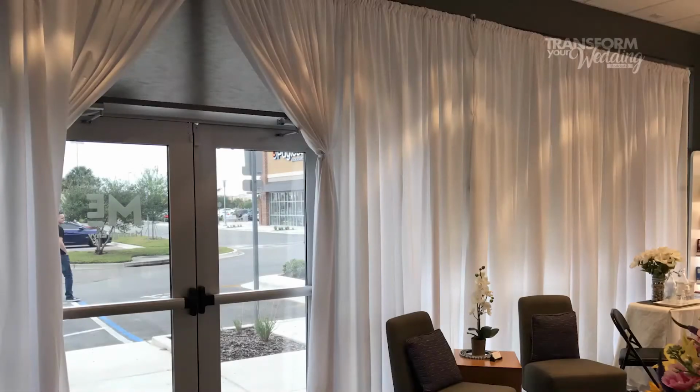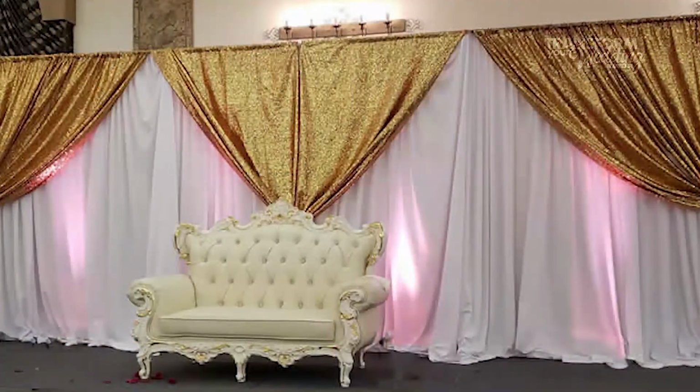It's also great if you've got an area of the venue that you want to hide. Let's say that maybe there's an area that you're not using, or there's a service area where people are coming in and out of the kitchen. You could use a backdrop to hide that area from view, and it's perfect as a divider wall without realizing that it's part of the venue.